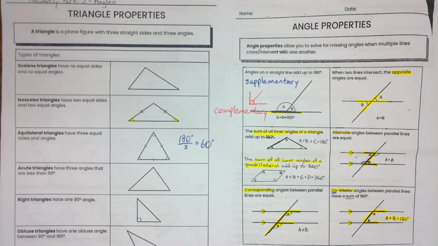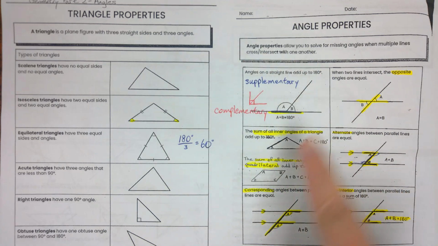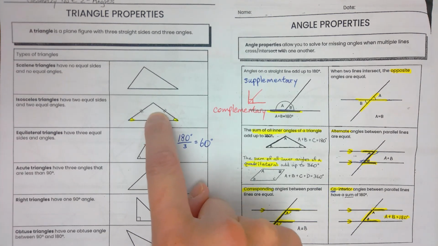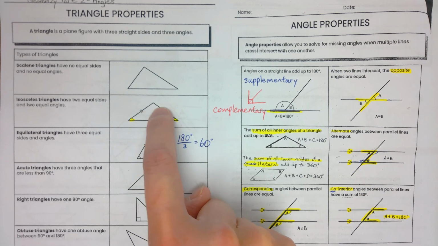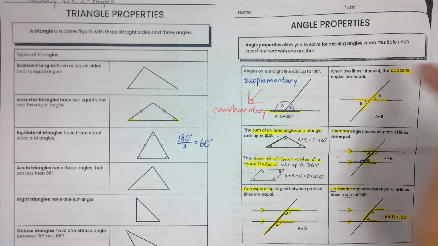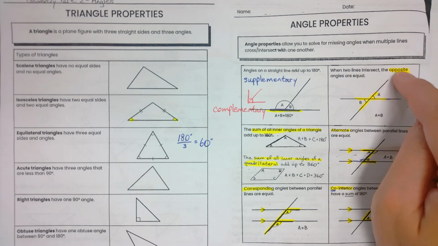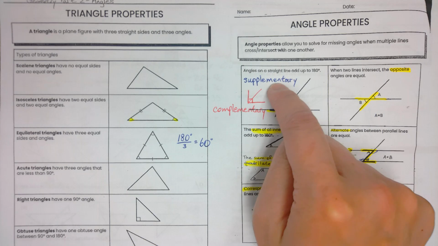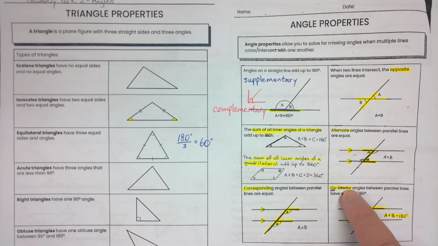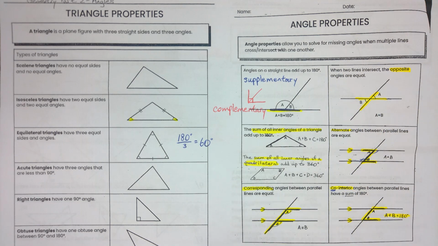I'll go over it. So first off, you need to know isosceles triangle. You will see quite a bit of isosceles triangle in the circles and triangles. So remember that if two sides are equal, that means the bottom two angles are equal. You need to know these proper names: opposite, supplementary, complementary, alternate, corresponding, co-interior. You need to know these names, okay?